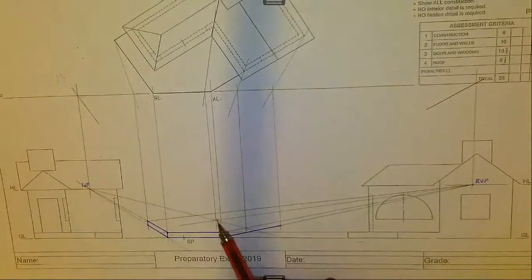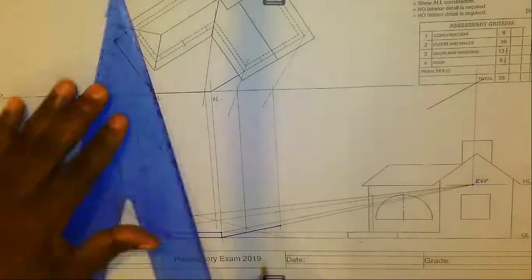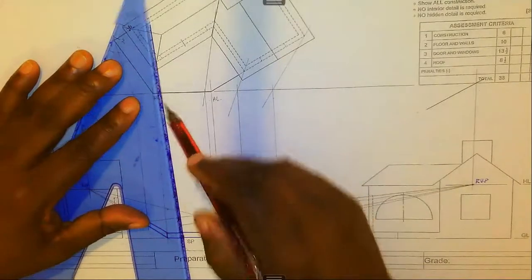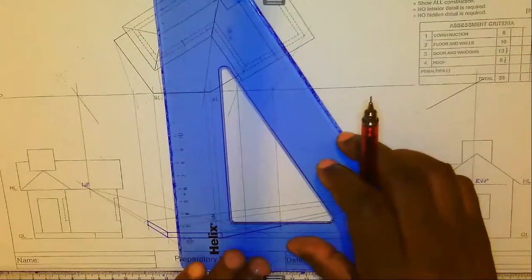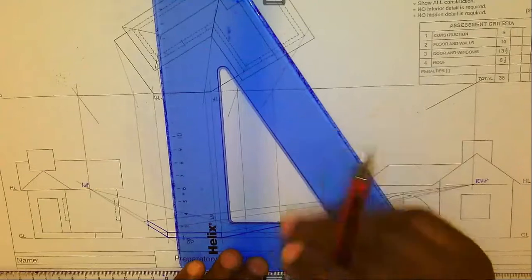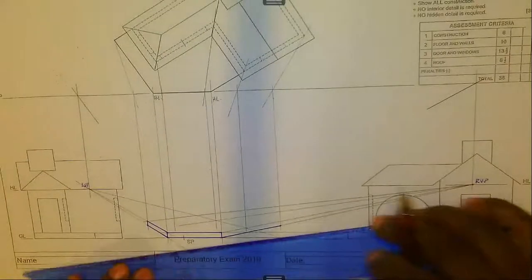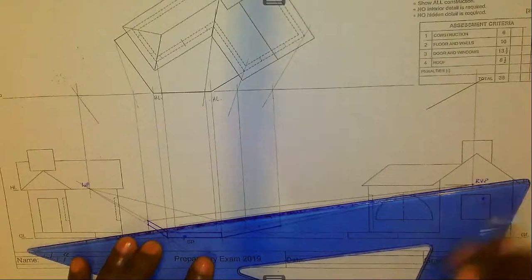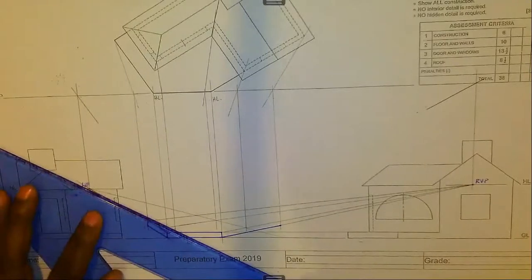But on this line, which has been dragged backwards, that's where we are able to get to this point. Like that. So we need to extend this. We get to this point, then we take it to the left vanishing point.